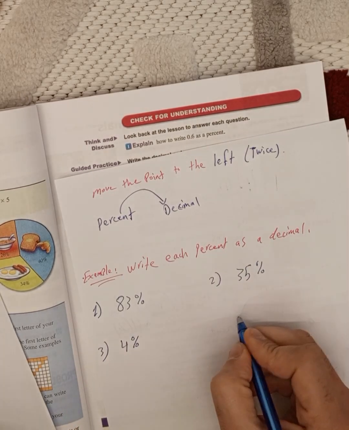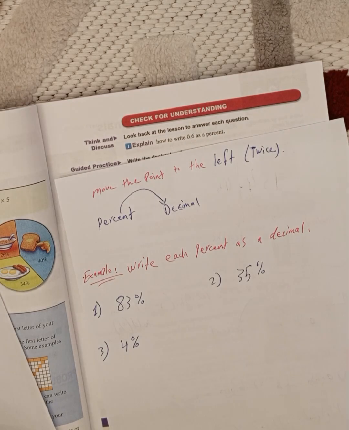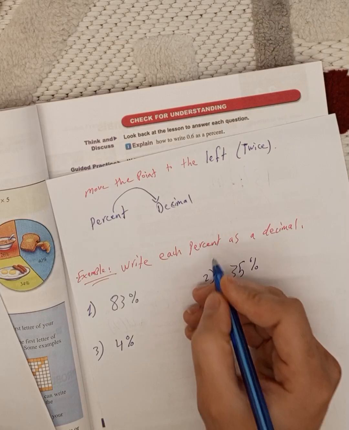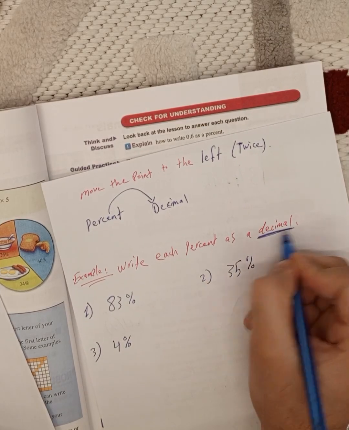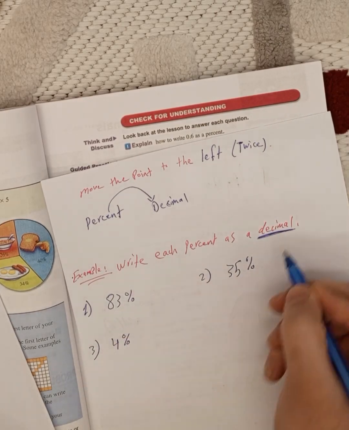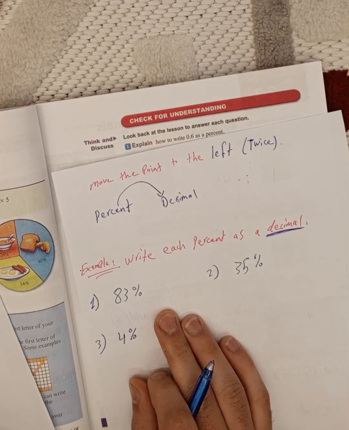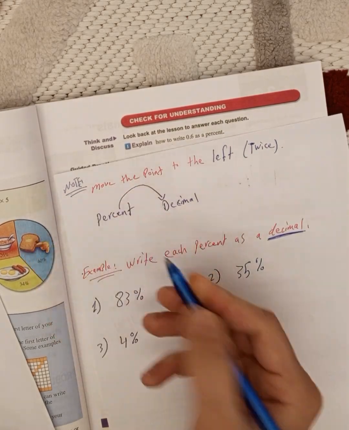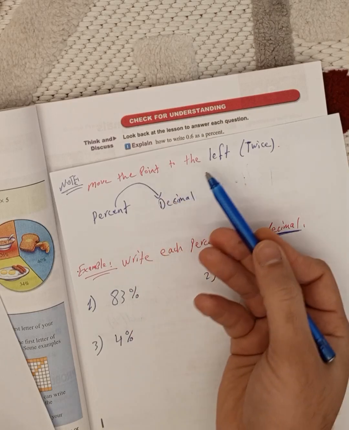That's it, three examples. The question says write each percent as a decimal. We want to change each percent to a decimal, right? Do not forget this note.